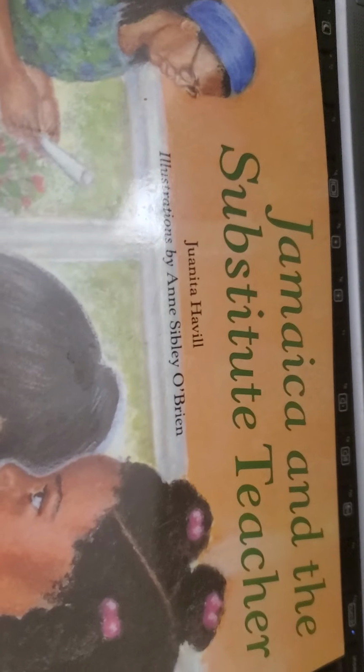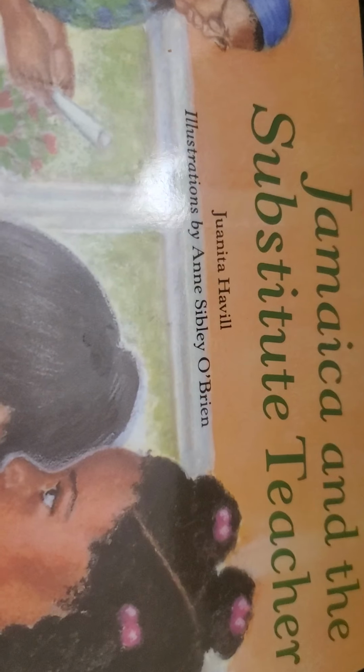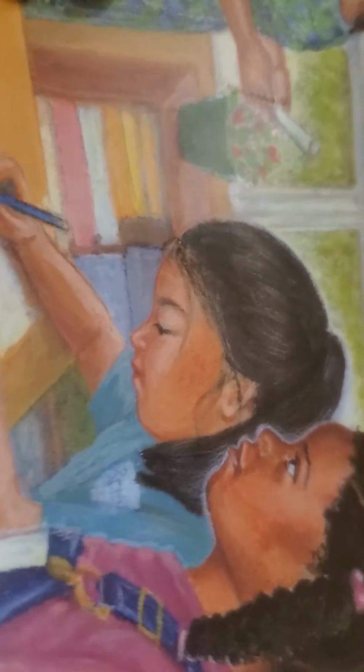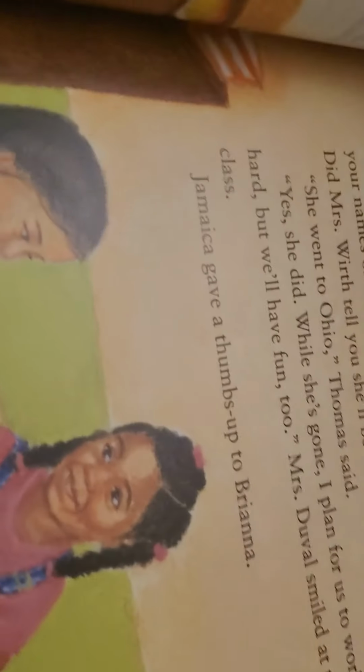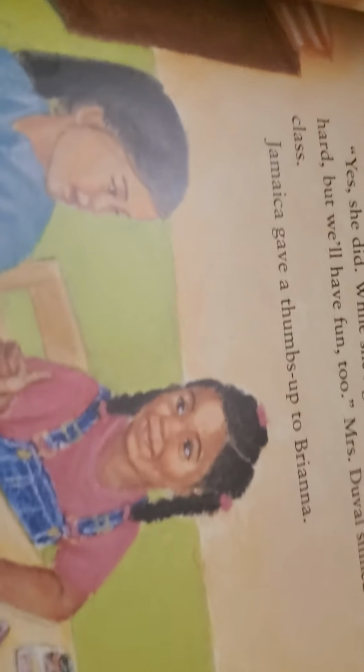Now, boys and girls, when we think about the elements of a story, when we think about the S in our story, well, I can see that most of the story took place at school. So the setting would be at school. And then when I think about the talking characters, I know that Jamaica was talking. So let's start with the S. The S in our story was school.